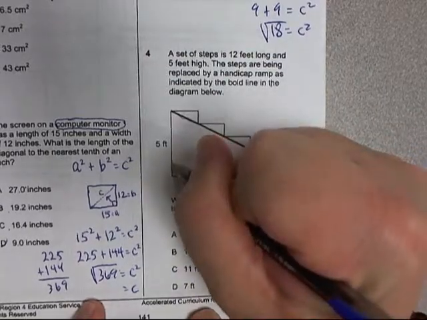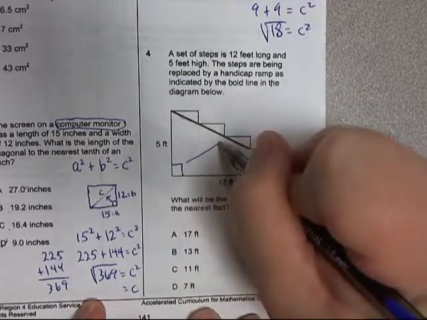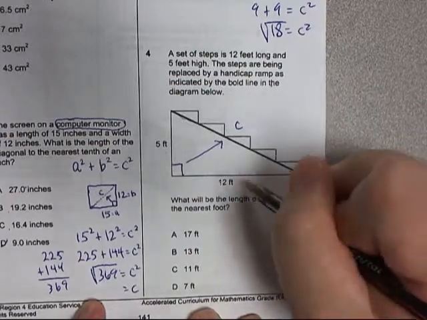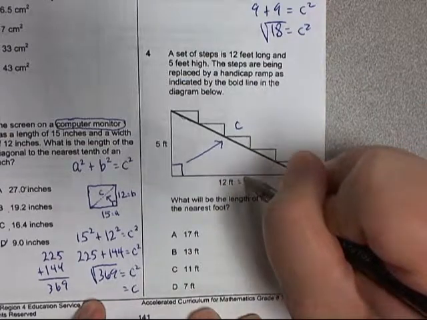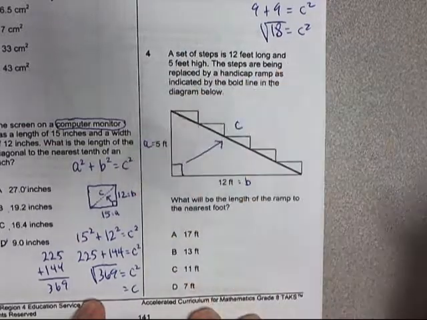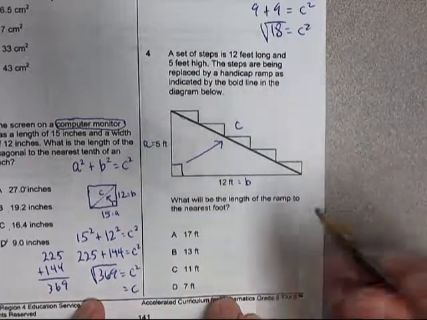So we always want to identify our sides. So let's draw in our right angle. We know the side opposite the right angle is always going to be C. And we'll call 12 feet B, and 5 feet will be A. Okay? It doesn't matter if you reverse those letters.